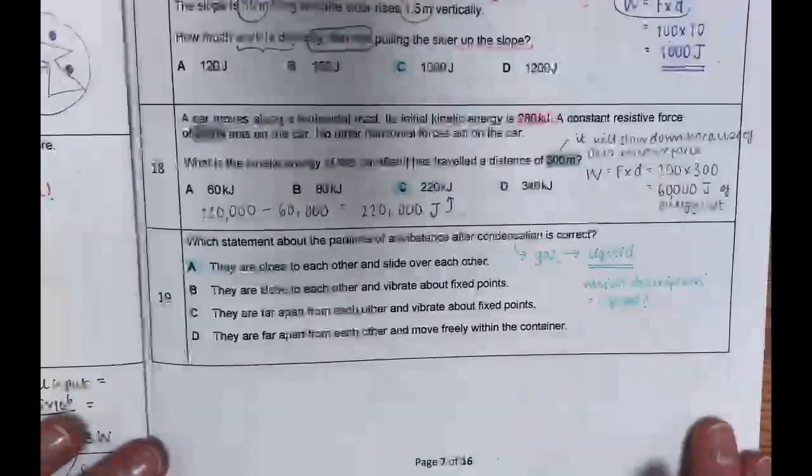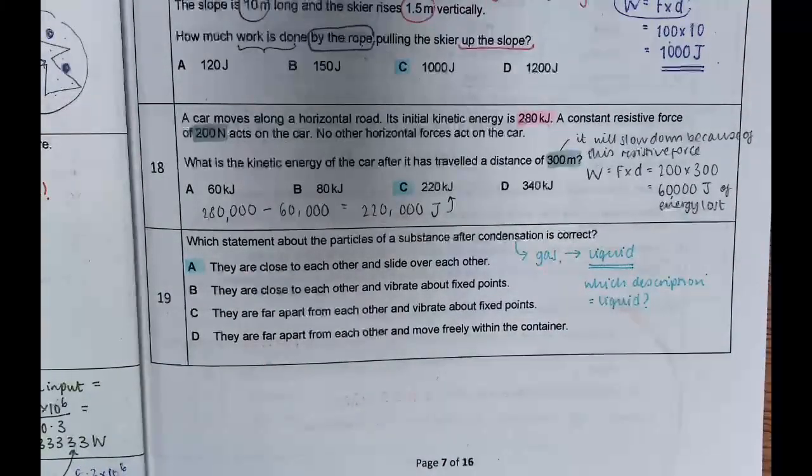In 18, a car moves along a horizontal road. Its initial kinetic energy is 280 kilojoules. This is 280,000 joules. A constant resistive force of 200 newtons acts on the car. No other horizontal forces act. What is the kinetic energy of the car after it has travelled a distance of 300 meters?